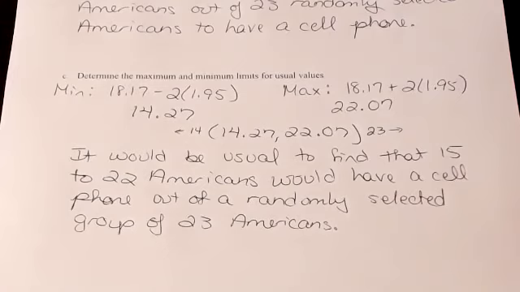And remember, you could have said it would be unusual to find that 14 or fewer or 23 or more, or you could just say 23 exactly, would have cell phones out of a randomly selected group of 23 Americans.